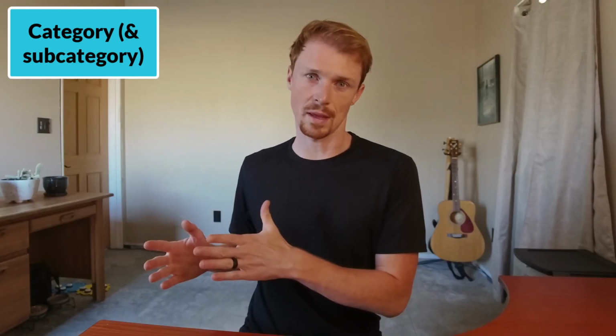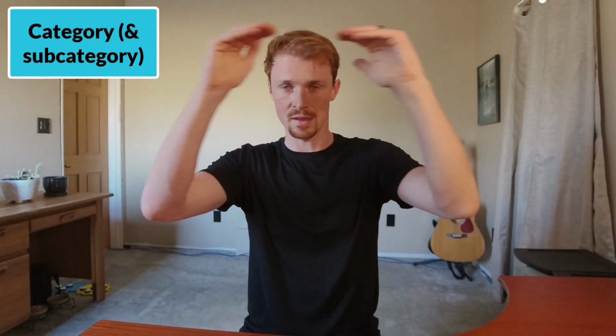There is first categories and subcategories. So category is overall, how would you categorize this object? Is it a piece of furniture? Or is it signage? Or is it a plumbing fixture? These are all categories. Then there are subcategories within them, which can be user created.